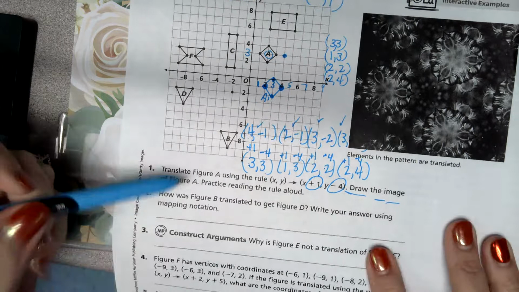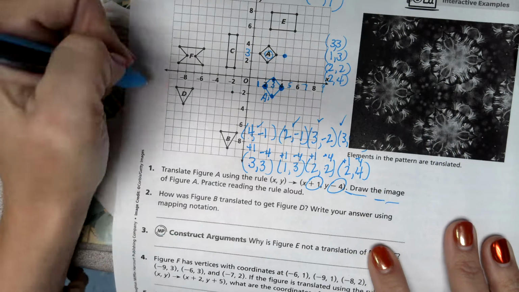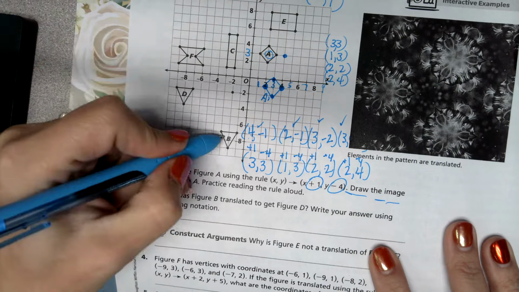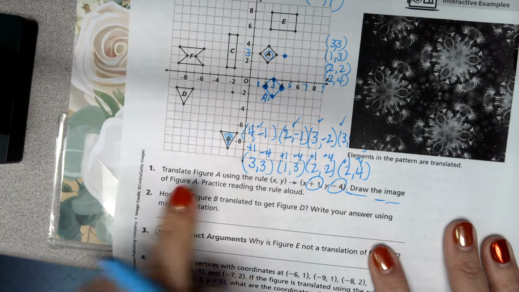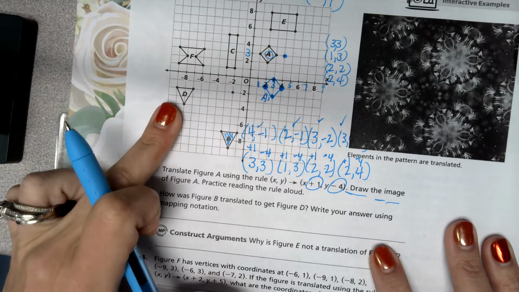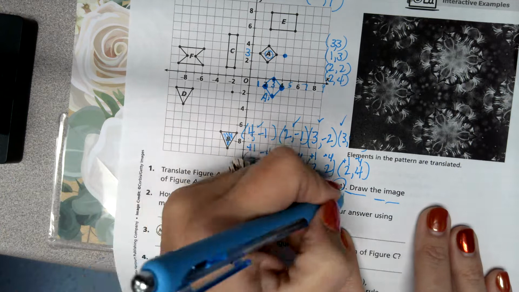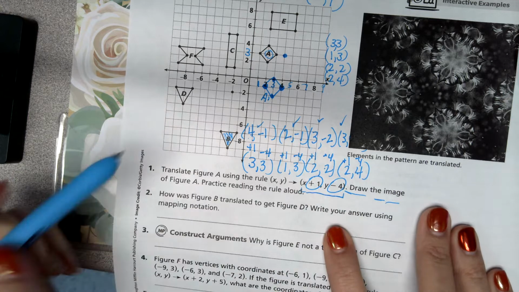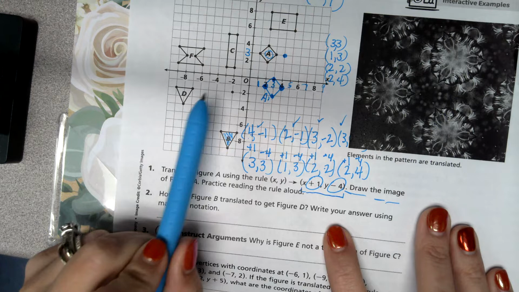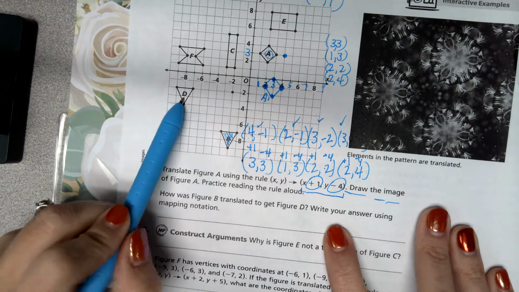Then number 2 says, how is figure B translated? So first of all, we have to find B. B is right here. How was figure B translated to get D? And then it says, write your answer using the mapping notation. So it wants you to write your answer similar to this. My x had to move how many, and my y had to move how many to get to this new spot?